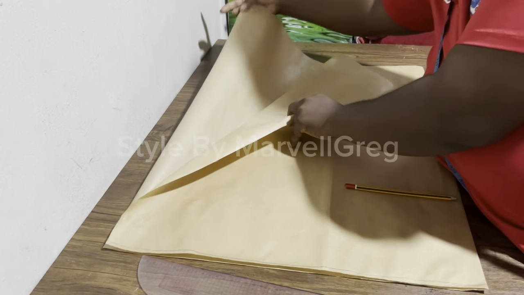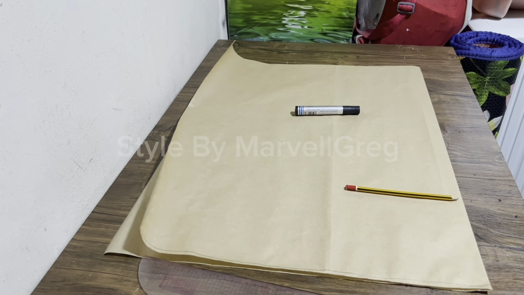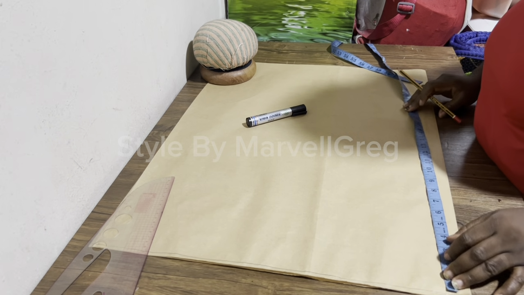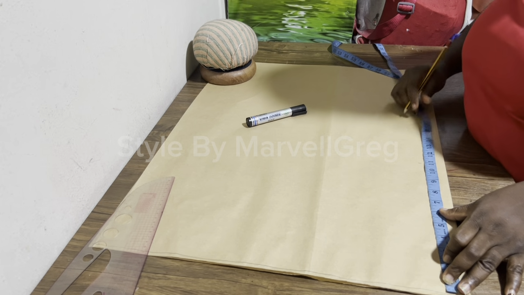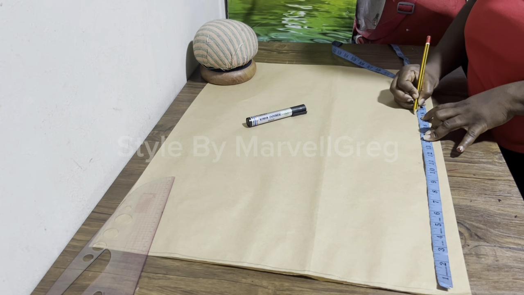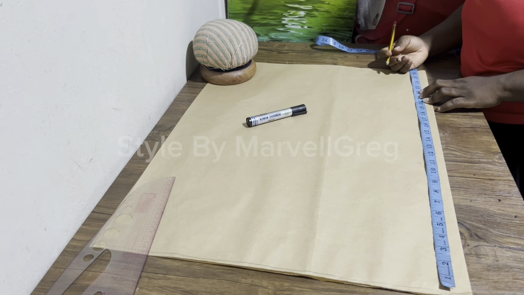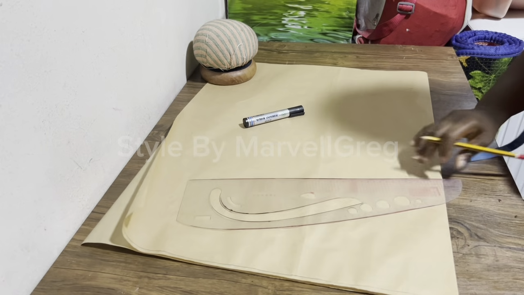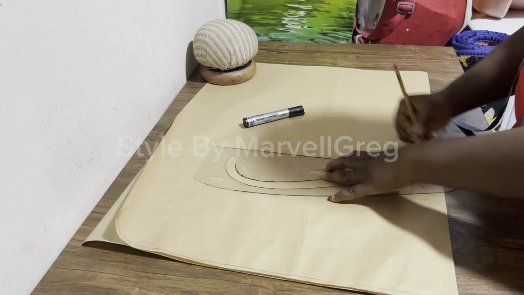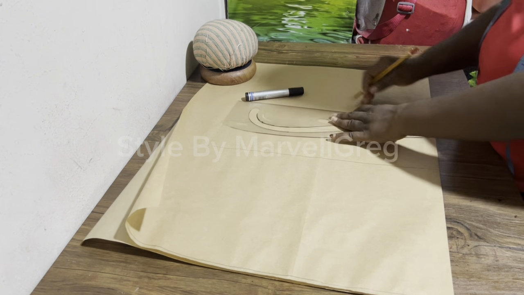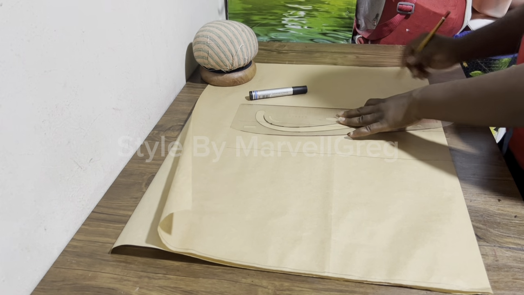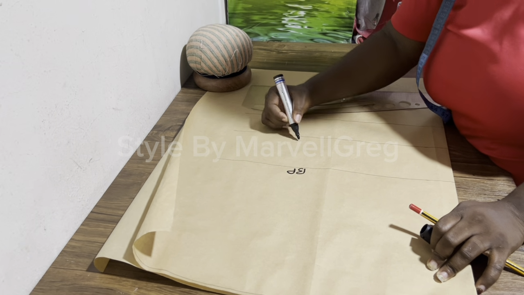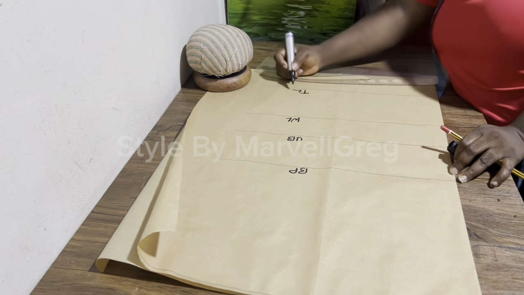So here I have my pattern and we're going to begin inputting all our measurements. Just pay attention as I'll be running you through how to draft this dress. From your starting line, which I've drawn upward, get your bust point, your under bust, your waistline, and of course the top length you want for this. This is a drafting tutorial, so I'll just make use of 25 inches, and I'll roll out all these lines just like I'm doing here. So here we have the bust point, the under bust, the waistline, and of course our top length.